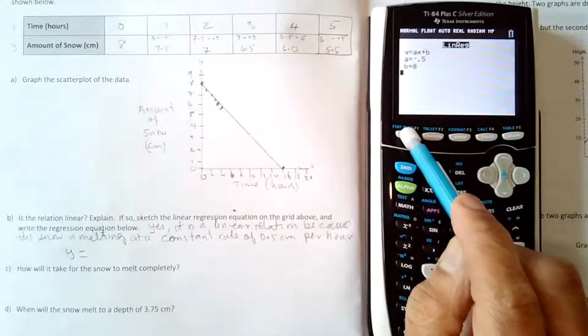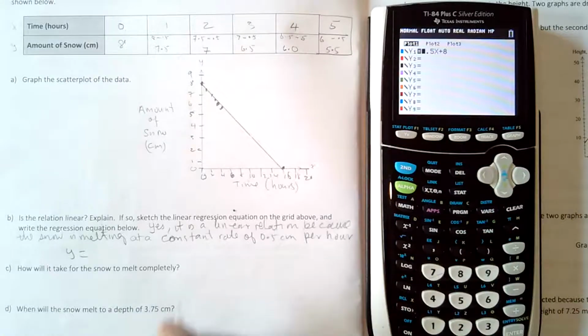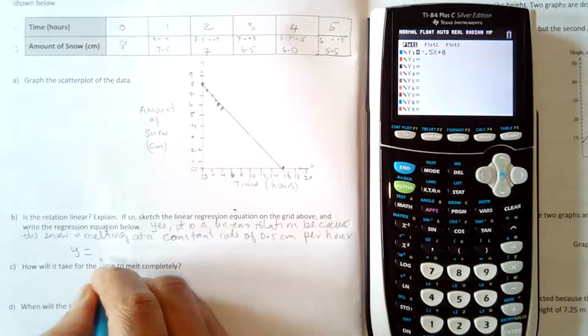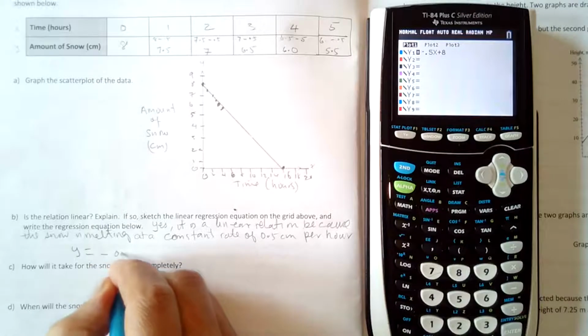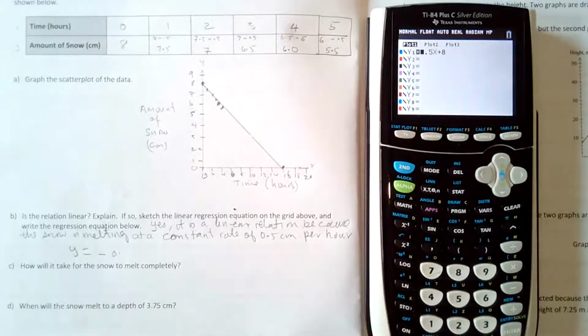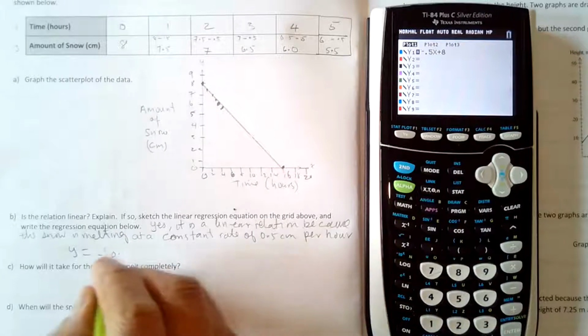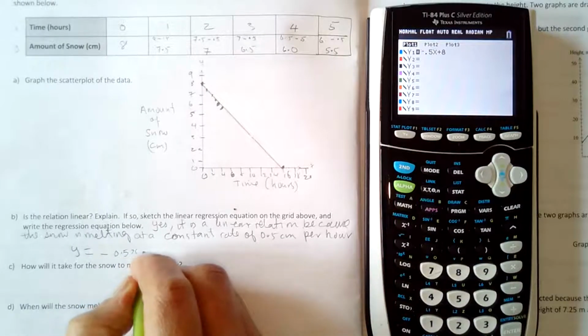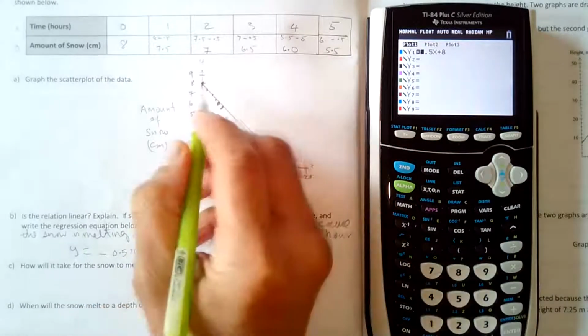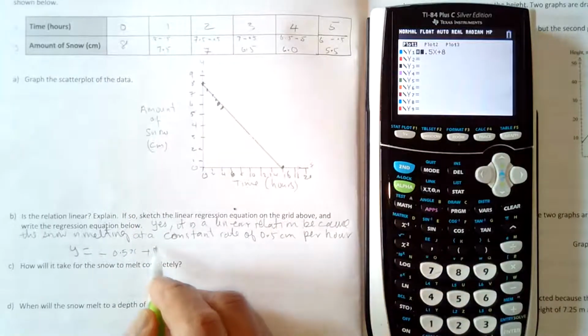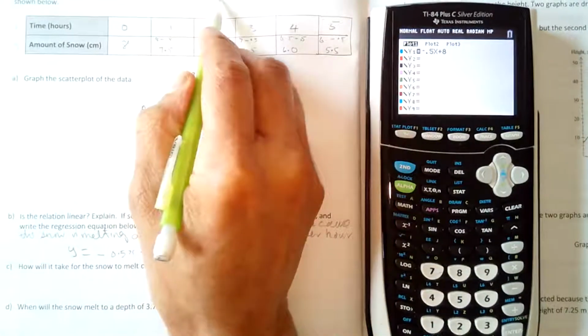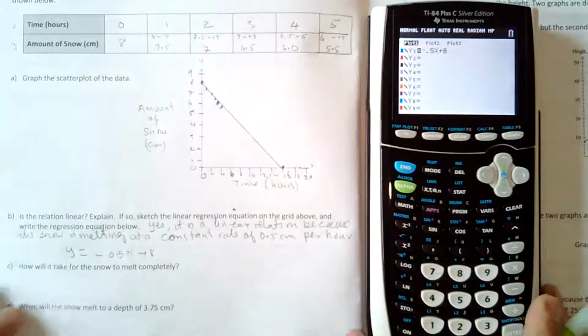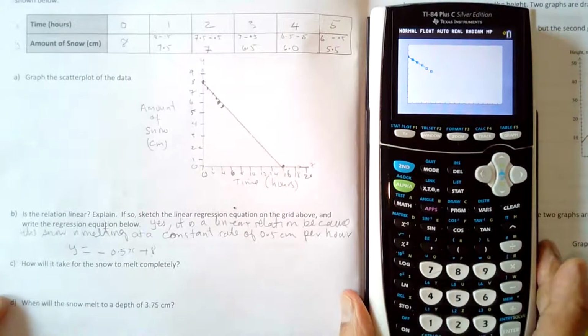Now, if you go to the Y equal button, you'll also get your equation here, which is Y is equal to negative 0.5x plus 8. Your y-intercept is 8 and is declining every 0.5 of an hour. There's your graph, and there's your line.